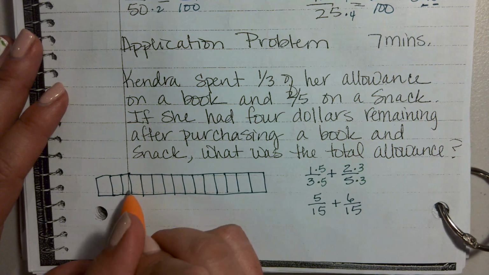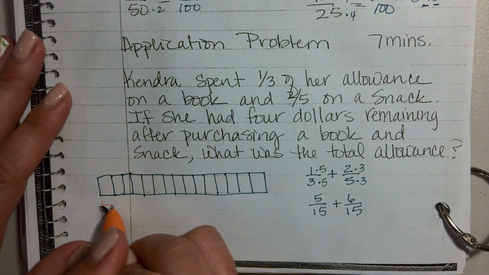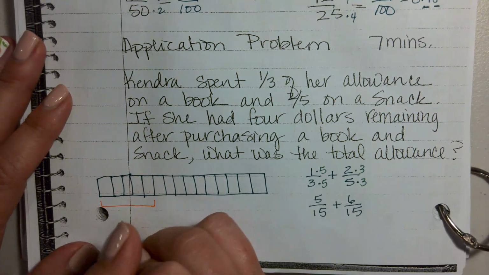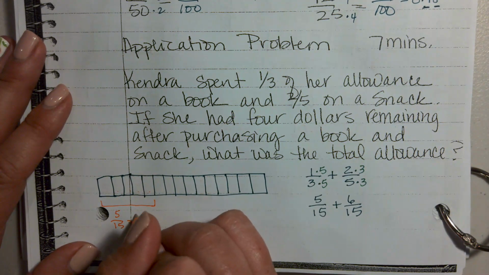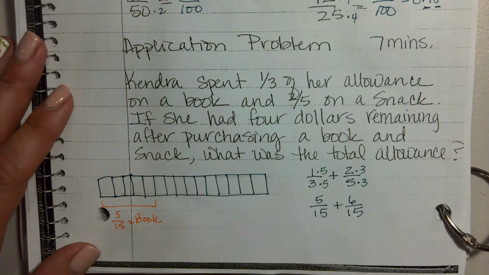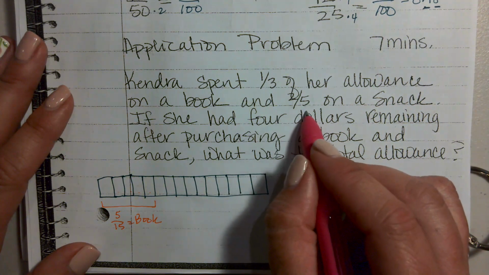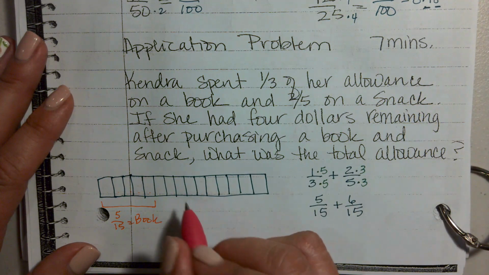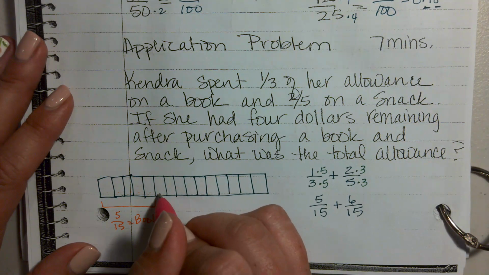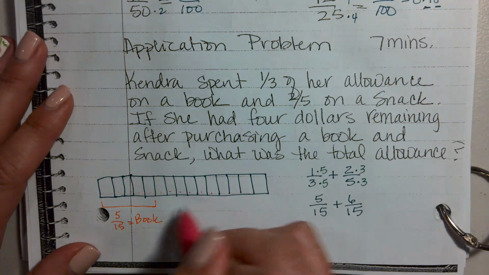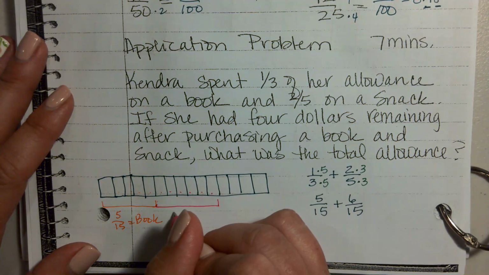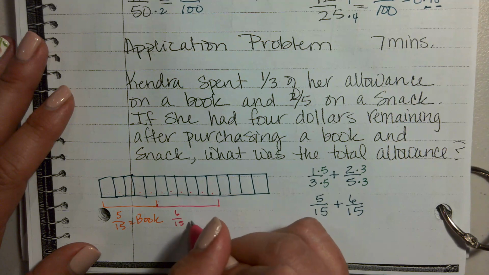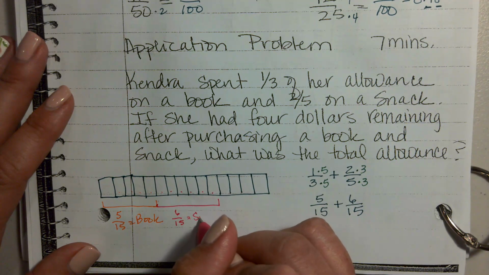So 1, 2, 3, 4, 5 was spent, 5/15 was spent on a book, right? Now 2/5, which becomes 6/15 on a snack. 1, 2, 3, 4, 5, 6. 6/15 on a snack.